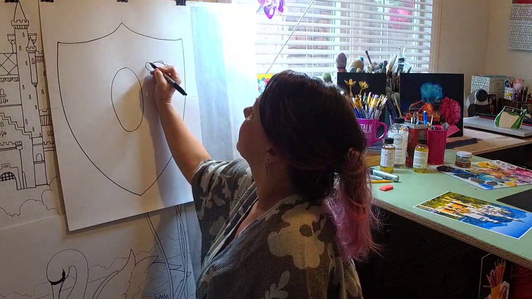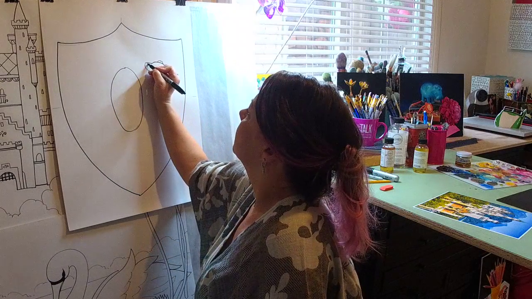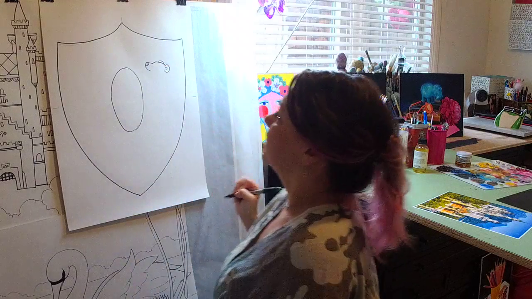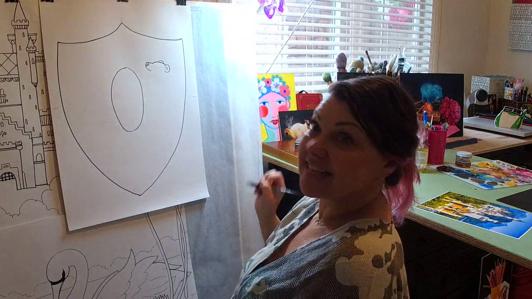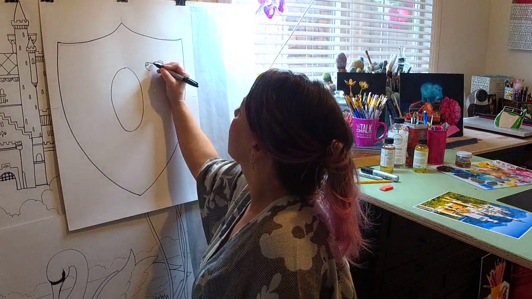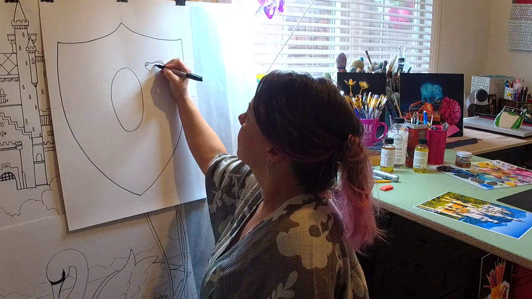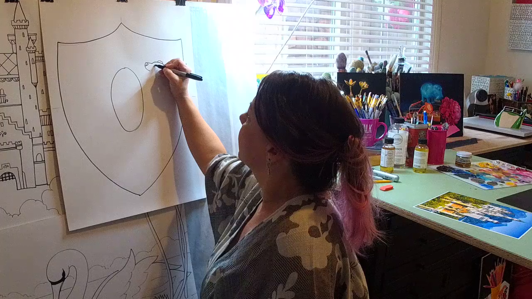All right, now let's put his nose in, just like that. Okay, and an eye. Let's do his eyes. See where this little point is from his snout to the top of his head? Right about there.